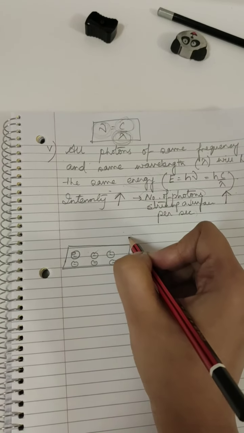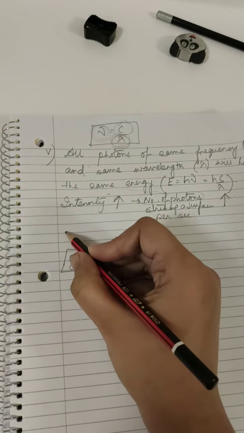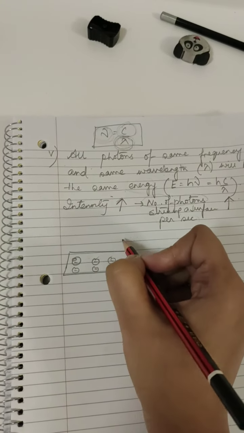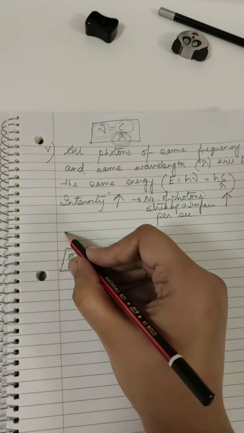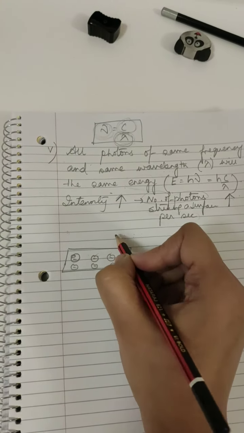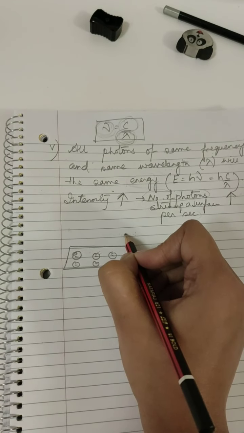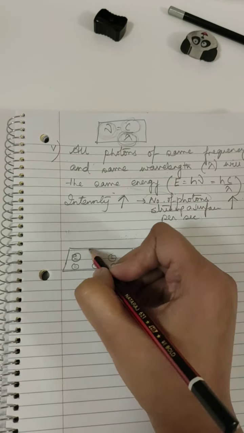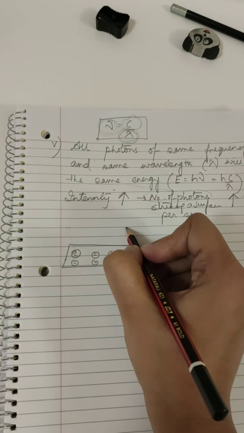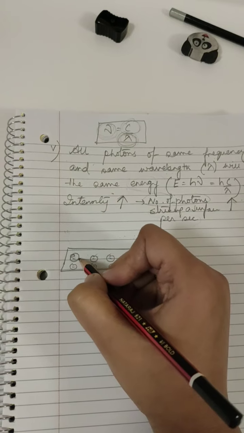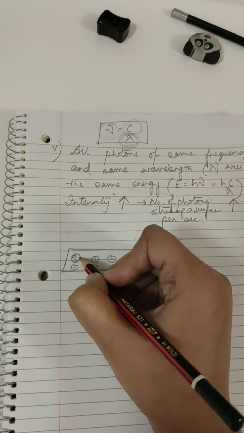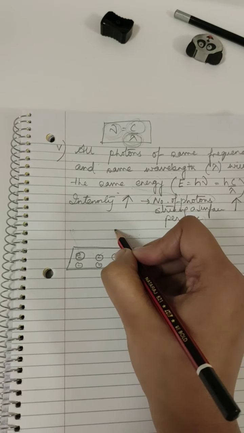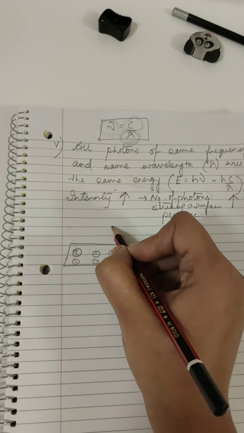When light of suitable frequency is incident, each photon will pull out each electron. That is what Einstein has told, that each photon is responsible for pulling out each electron from the surface of a metal. So suppose one photon is striking here and is pulling out one electron. Okay, and the photon's own existence is destroyed, and it is giving all of its energy to the electron to pull the electron out of the metal.